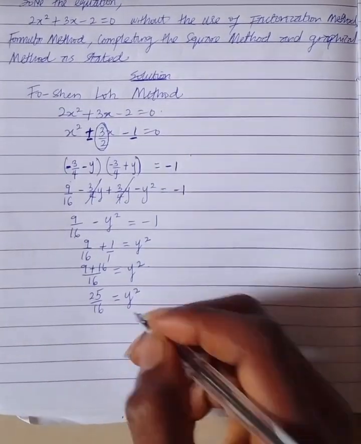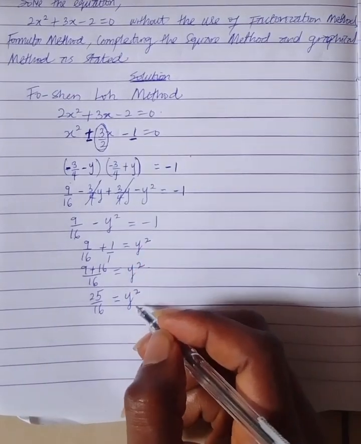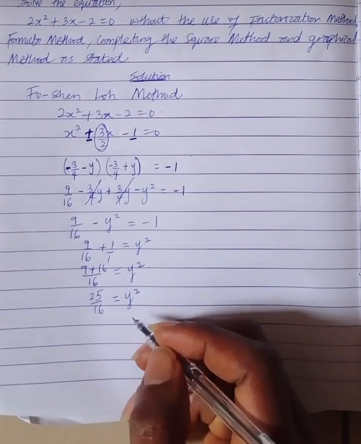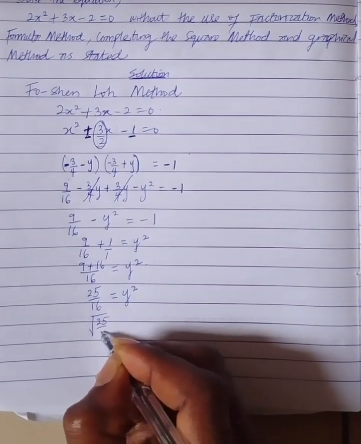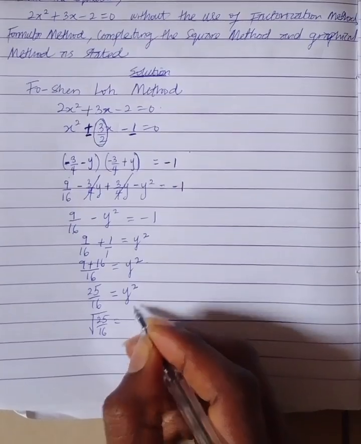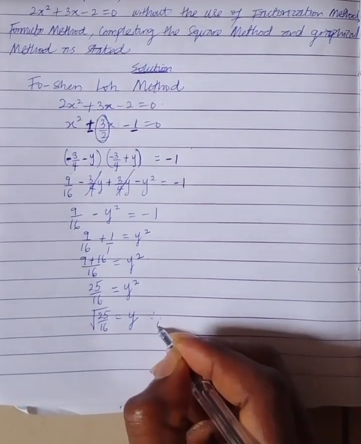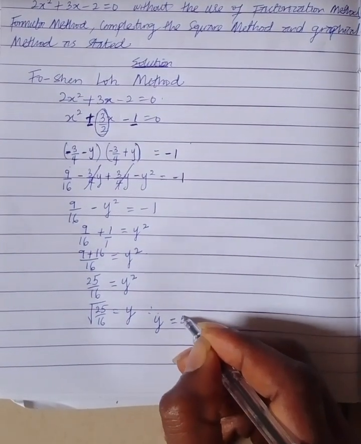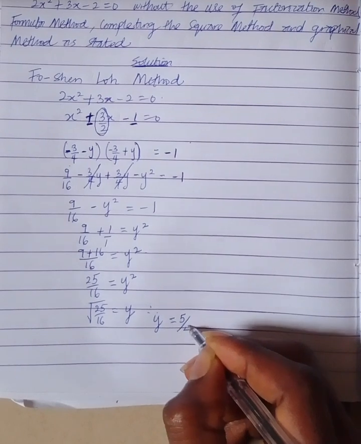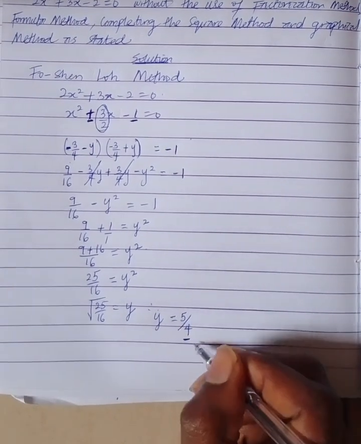So to get the value of y here, we need to take the square root of both sides. So the square root of 25 over 16 equals y. Therefore the value of y is equal to what? The square root of 25 is 5, then the square root of 16 is 4. So it simply means the value of y is 5 over 4. So this is not our final answer.